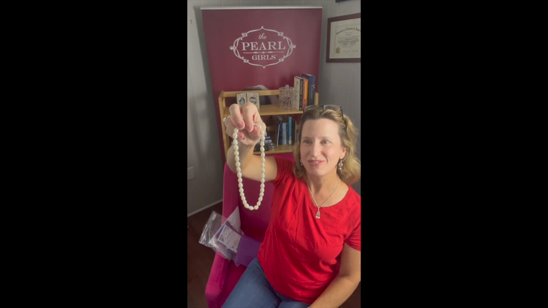Again, we've got a silver ball clasp here. These are so cute. There's a little safety clasp and it comes out. So a great clasp, and the necklace itself is in great condition. It doesn't need to be reknotted or anything like that, but another cute, fun, fashionable piece.